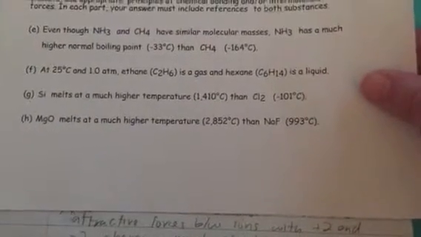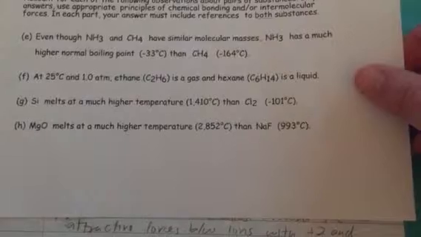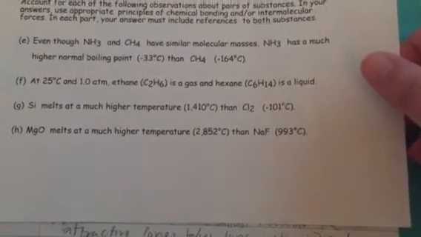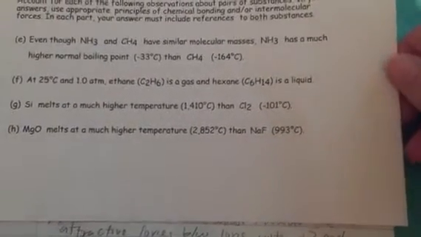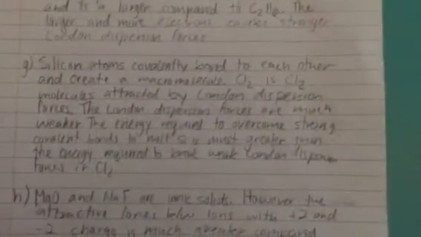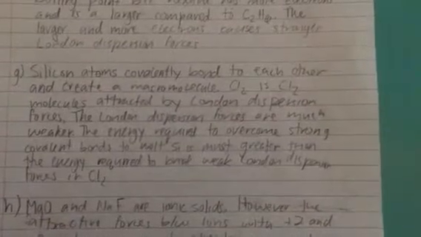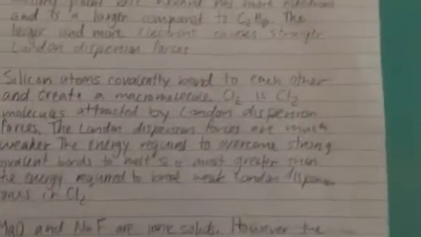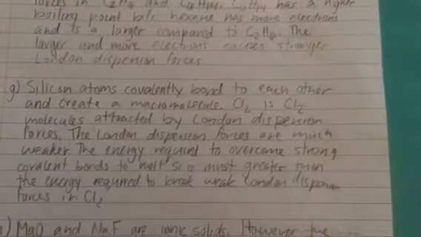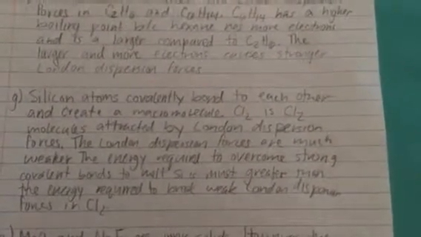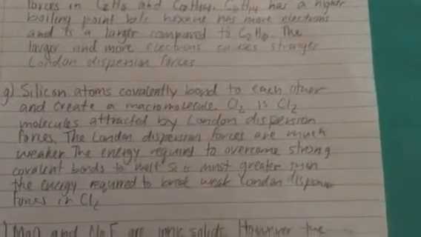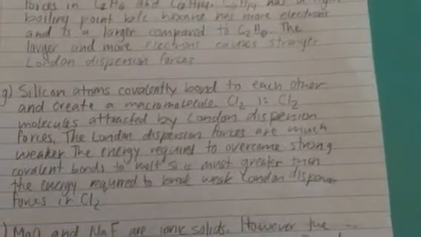Okay, the next part, G, says Si melts at a higher temperature, 1,410 degrees Celsius, than Cl2, negative 101 degrees Celsius. So obviously these are very different, and there's a reason for that. Silicon atoms covalently bond to each other and create a macromolecule. So all the atoms in a silicon sample are bonded together through these covalent bonds, and it's a very large molecule.